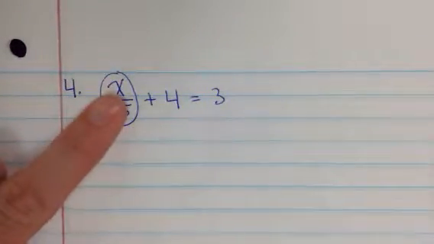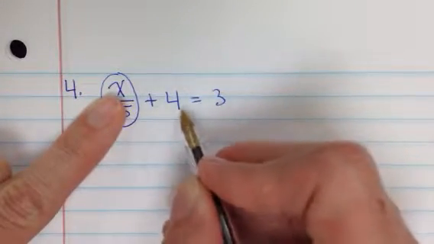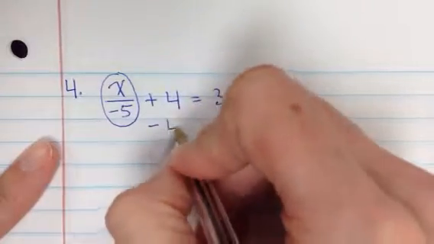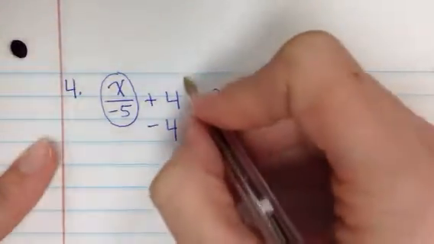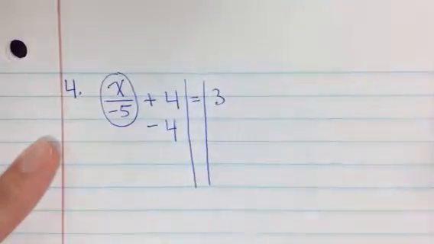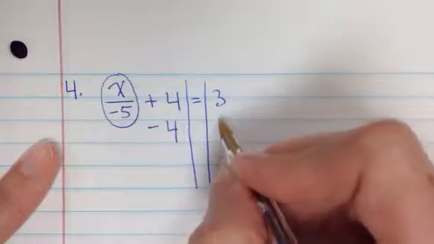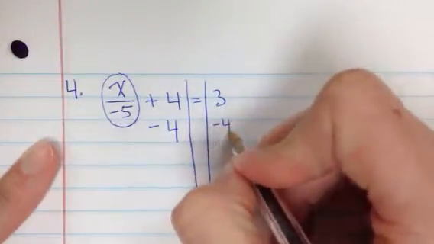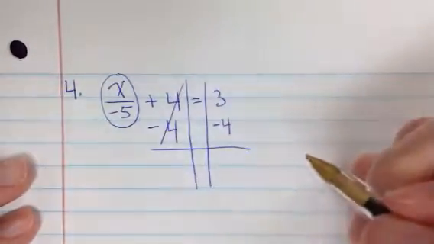All right, so in order to do that, I've got to get rid of the plus 4. Well, the opposite of addition is subtraction. So I'm going to subtract 4. This will create the 0 pair that I need to get rid of that 4. But what I do to one side of the equation, I must do to the other side of the equation. So I have to go across the equal sign and do the same thing. So I'm going to take away 4 here. So plus 4 minus 4 cancels out, creating a 0 pair.